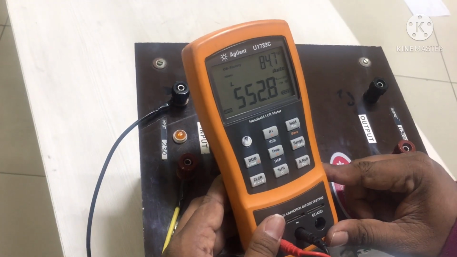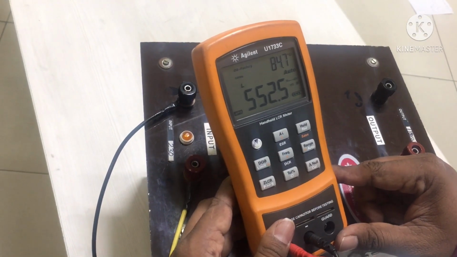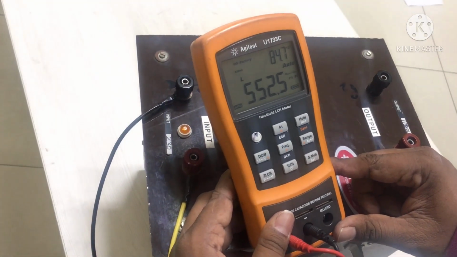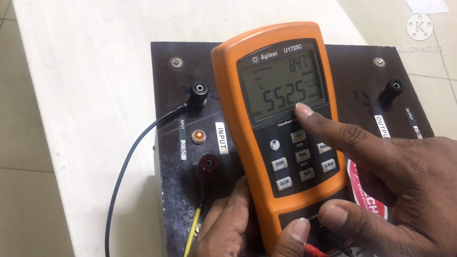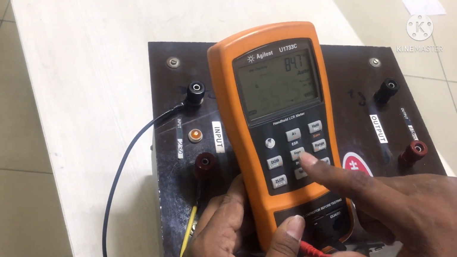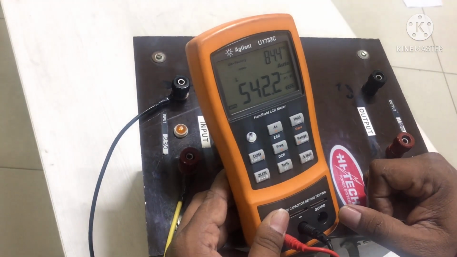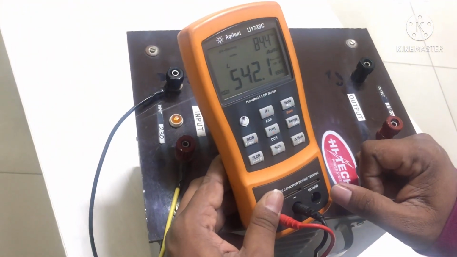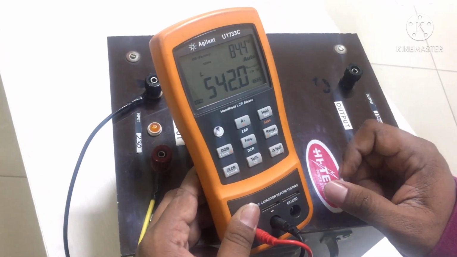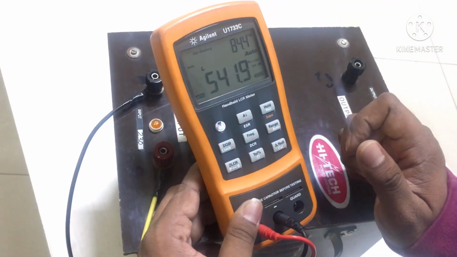For 100 Hz, the inductance across the high voltage winding terminals is 552.5 millihenry. For 120 Hz, the inductance across the high voltage winding terminals is 542 millihenry.